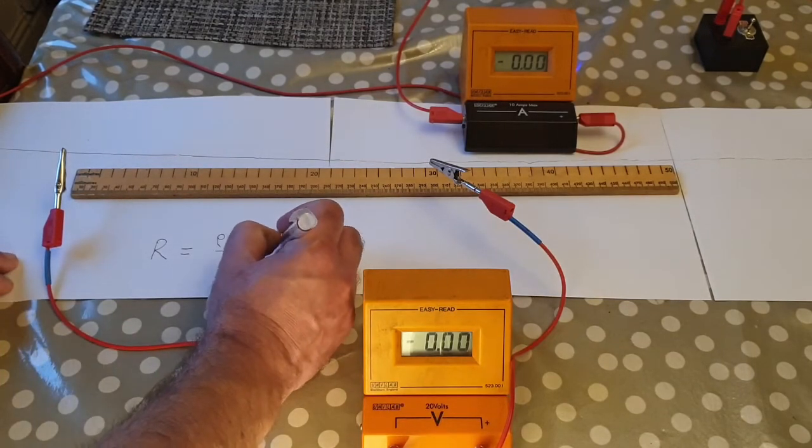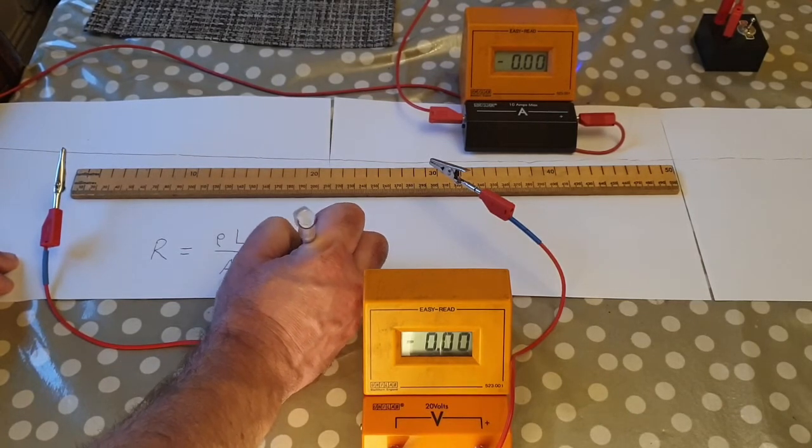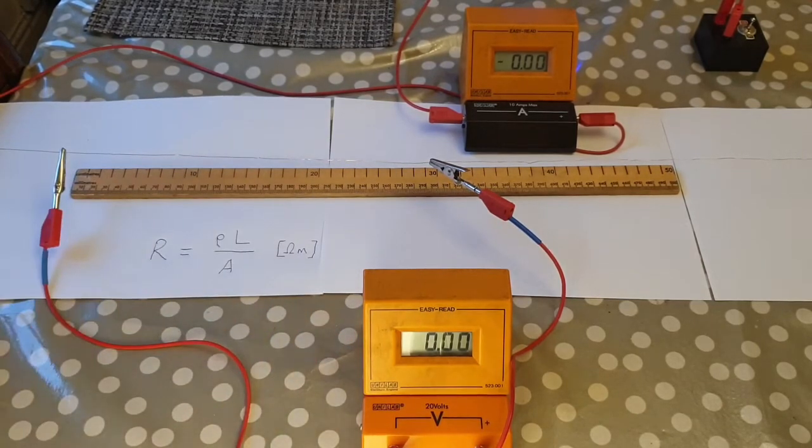So the unit is ohms meters. Okay, people sometimes get a little bit confused with this and put ohms per meter. Okay, it's not ohms per meter, it's ohms meters. It's ohms meters squared divided by meters. Okay, so that is what we mean by the resistivity of a material.